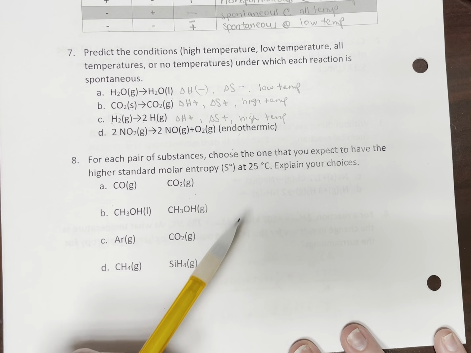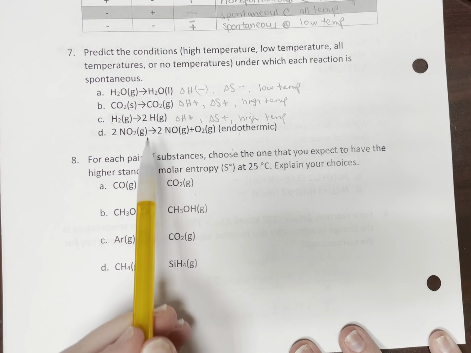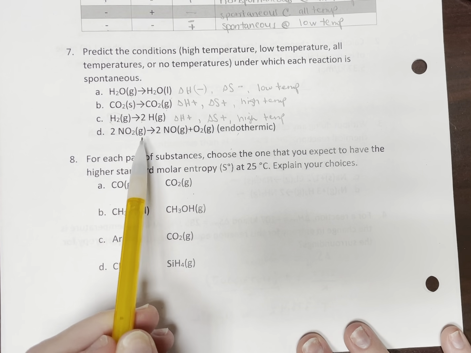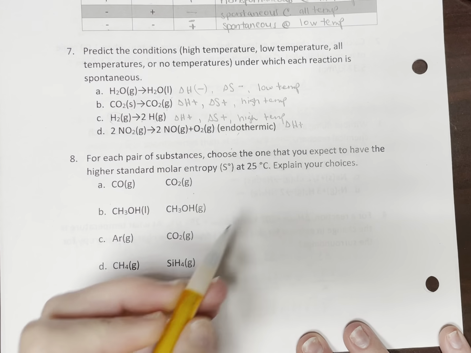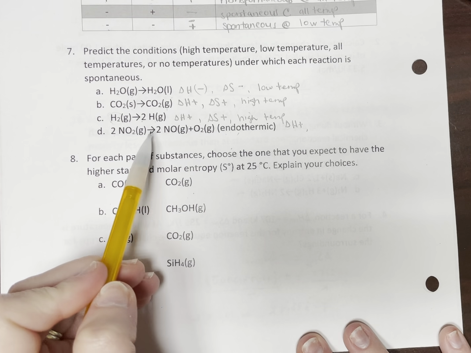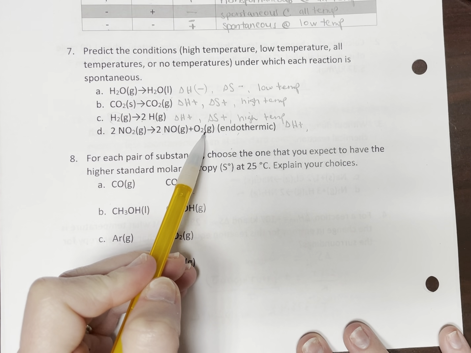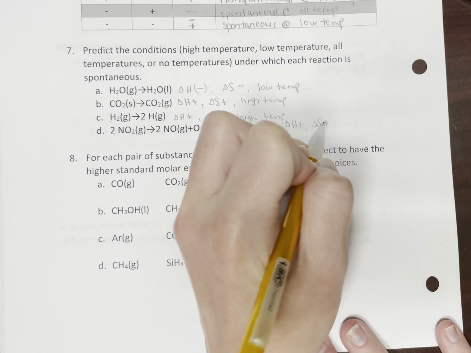Now here they help us out because we wouldn't really have a way to know this other than if we flip back on our first page, because we use this equation as well. So it tells us it's endothermic. So that means delta H is positive. Delta S, we're going from 2 moles to 3 moles. So that's going to be delta S being positive.